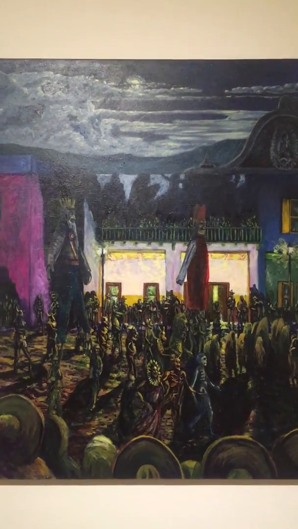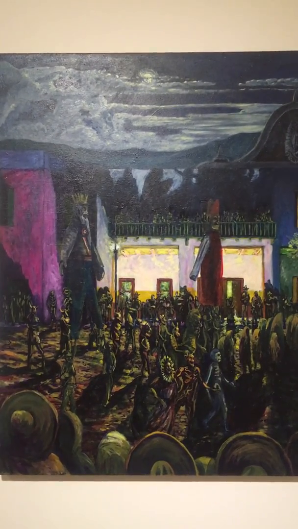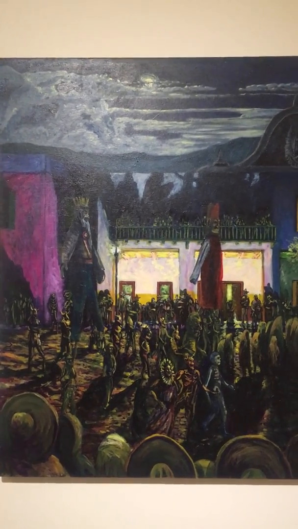For style, it can definitely be considered on the naturalistic side, although not too far from abstract.